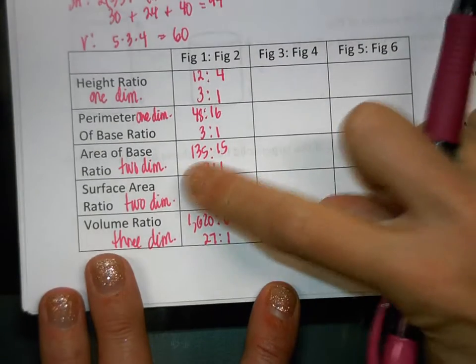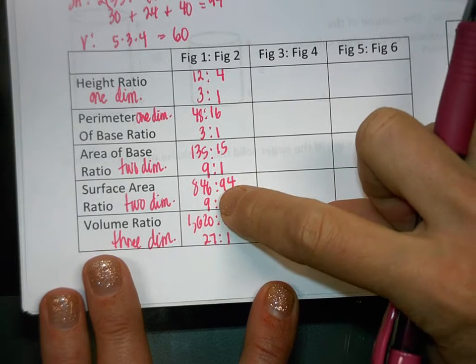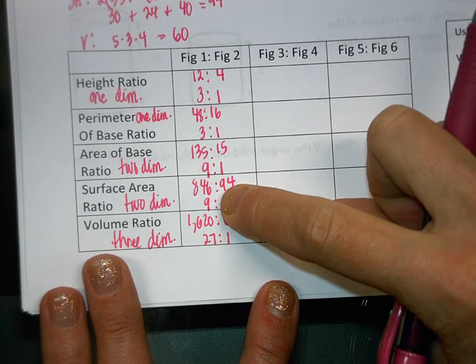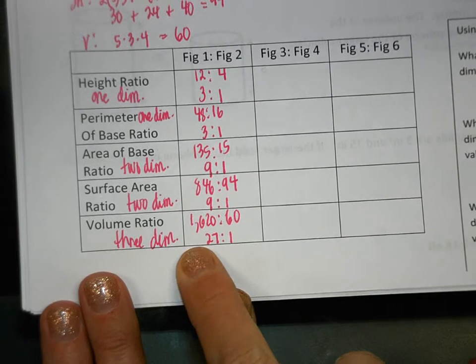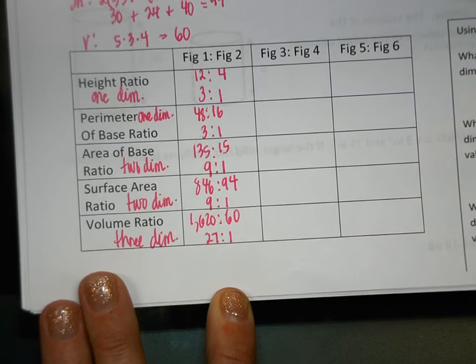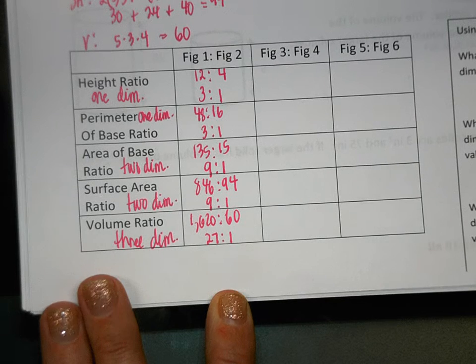If you want to check that in your calculator, based on what we think it is, 1,620 is divisible by 60. And if you check that in your calculator, it works out.